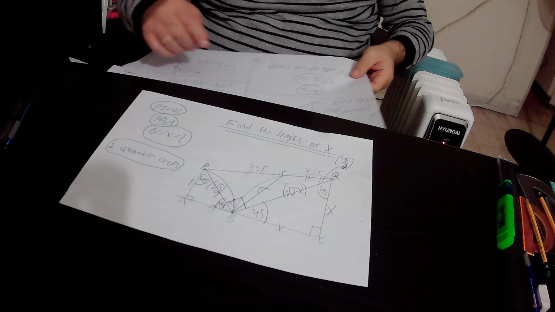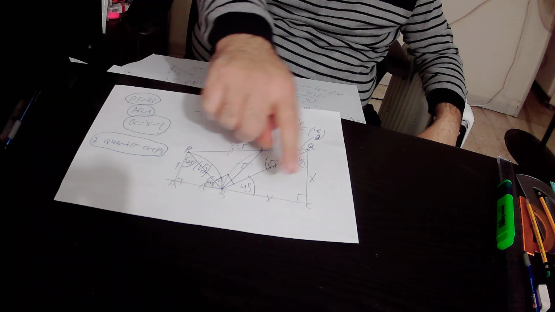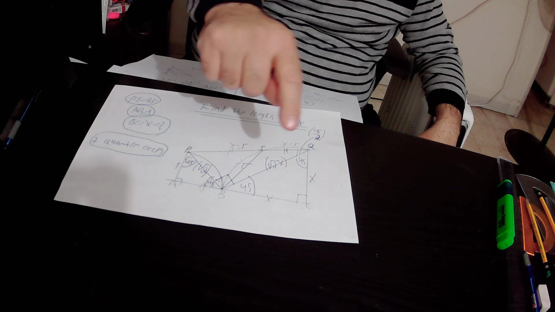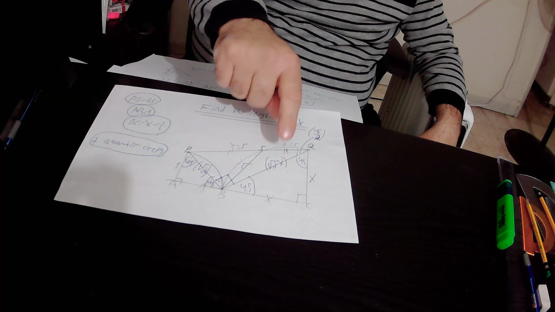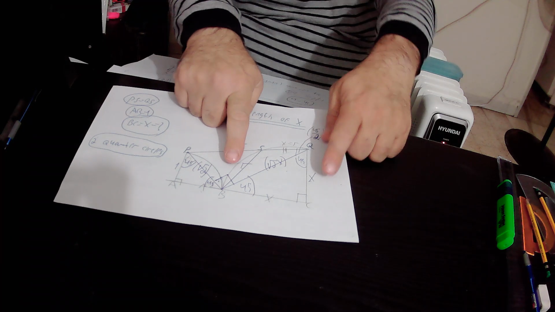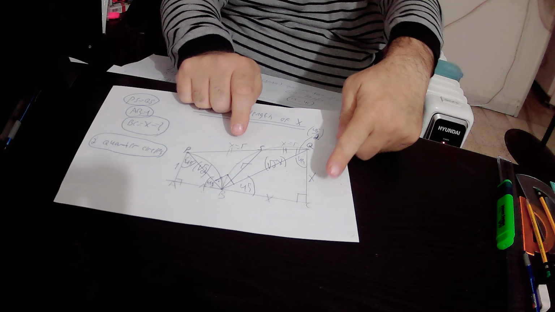Okay? And here in the big quarter circle, QC and CB, they are both the radii of this quarter circle, therefore they are equal to each other. And according to what is given in the question, BC equals x, therefore QC must be also equal to x.